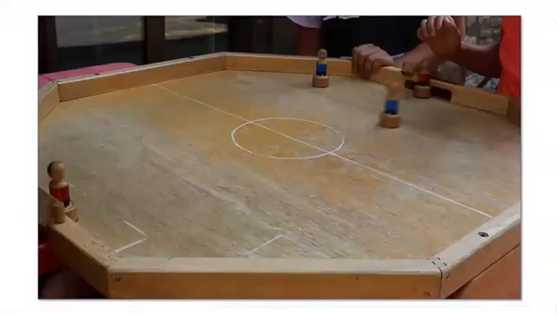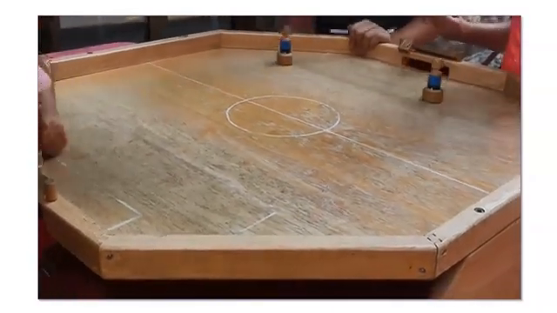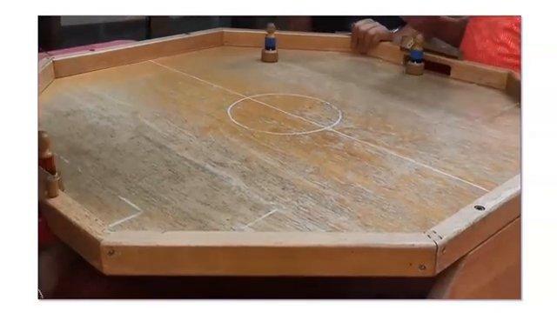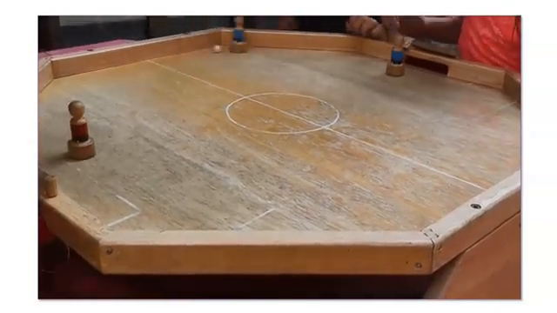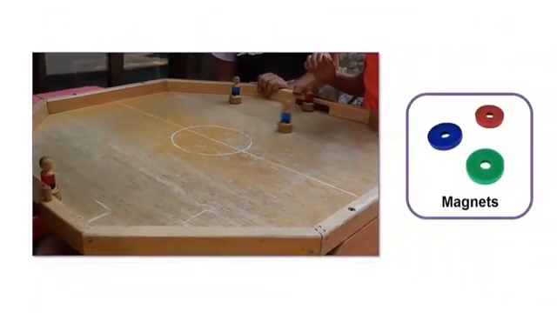Hey, remember this video clip we saw of children playing a game with wooden figures? The last time we saw this video, we wondered how the wooden figures were able to move without being touched. Well, I'll give you a hint. The game pieces have magnets in them. I wonder if we can recreate this game using other materials.